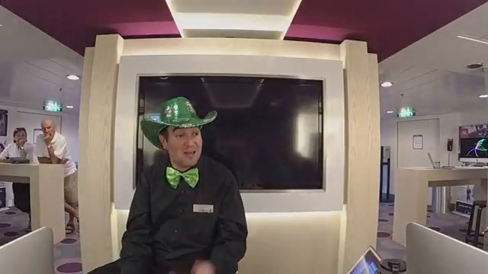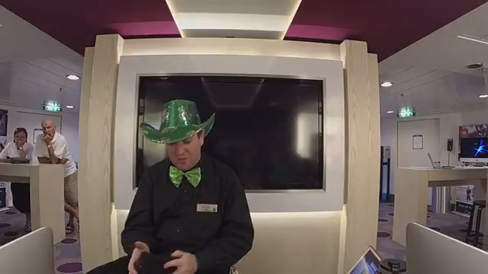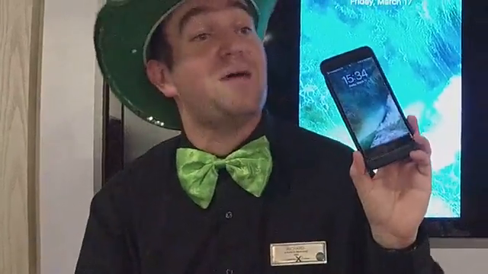Now, I'm going to show you my favorite case. This is a case for the iPhone 7 Plus. This also exists for the iPhone 6 and the iPhone 6 Plus. It exists for the iPhone 5, but not in the way I'm going to show you. This is called the Mophie Juice Pack Air. Love this case. I got it about 3 or 4 weeks ago.